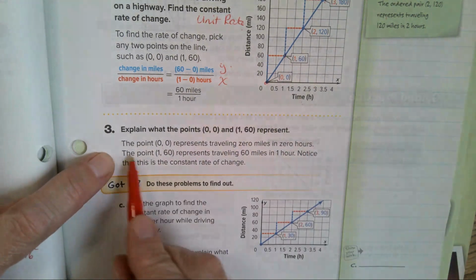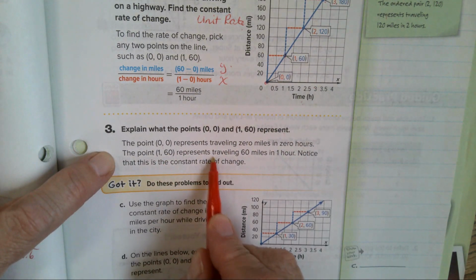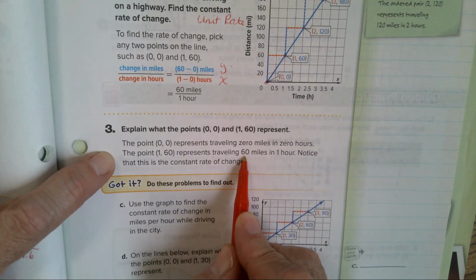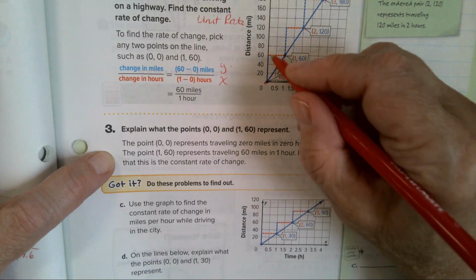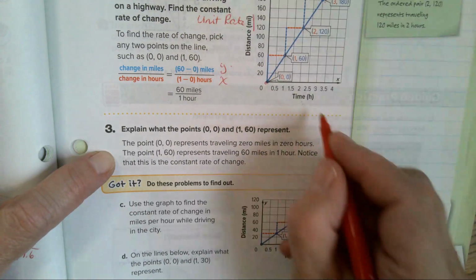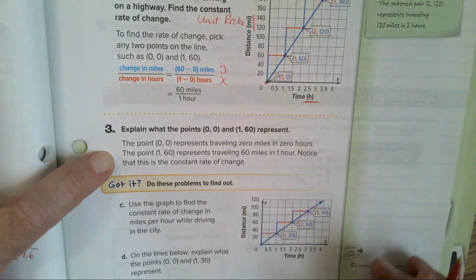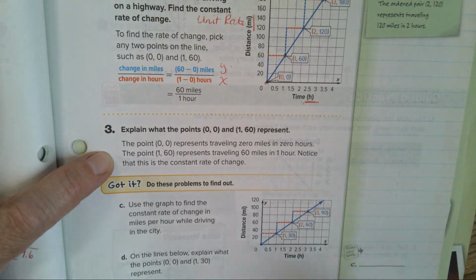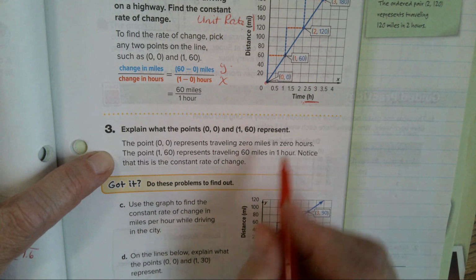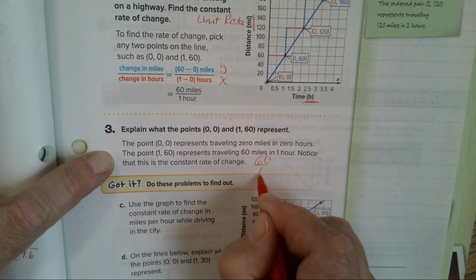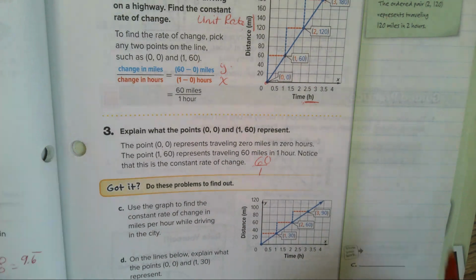The point 1, 60 represents traveling 60 miles in 1 hour. 1 hour, 60 miles. You just check your labels. All right. Notice that this is the constant rate of change. 60 over 1 is your constant rate of change. It's over 1.